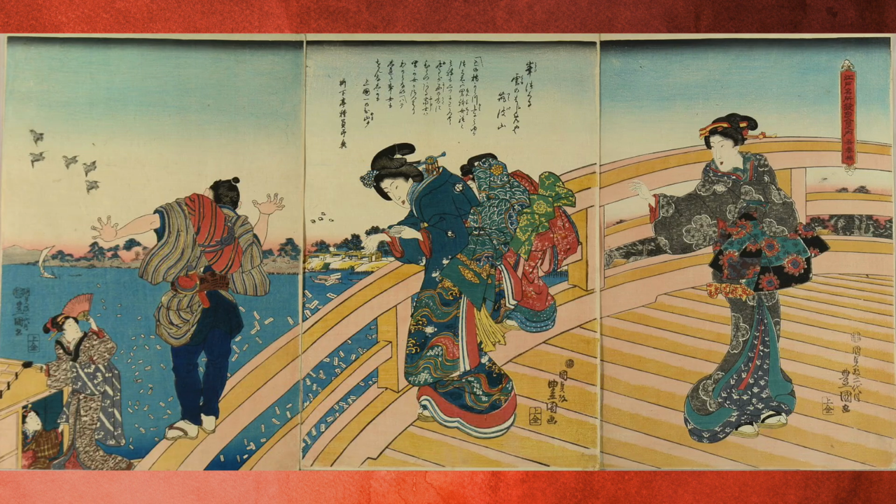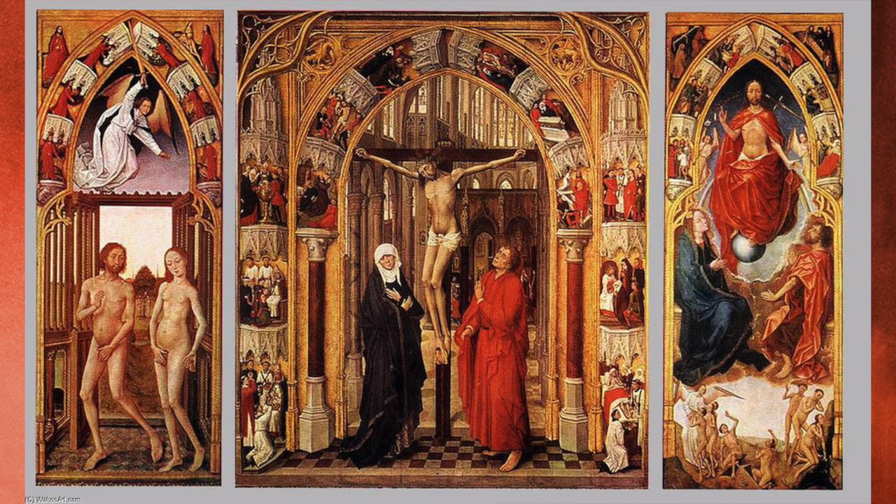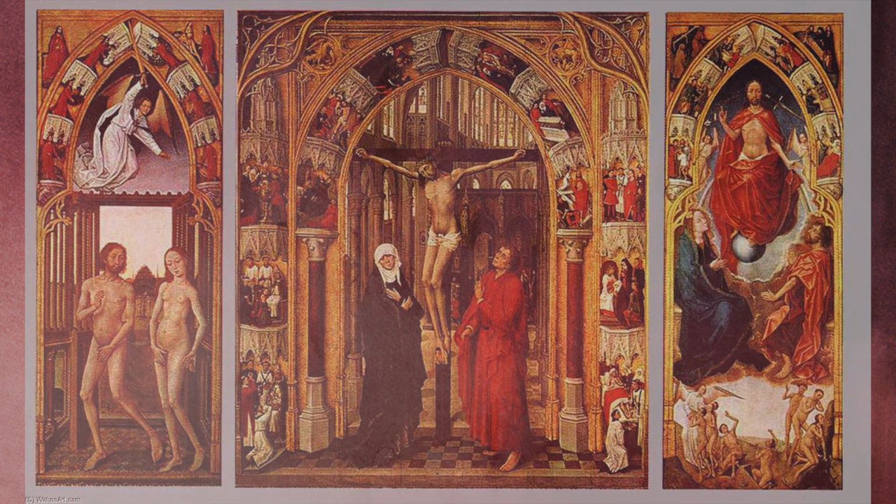Visual balance and contrast. Artists and designers use the 3 panels to play with symmetry, leading lines, and juxtaposition. For example, the center panel might hold the main focus, while the side panels provide context or foreshadowing.